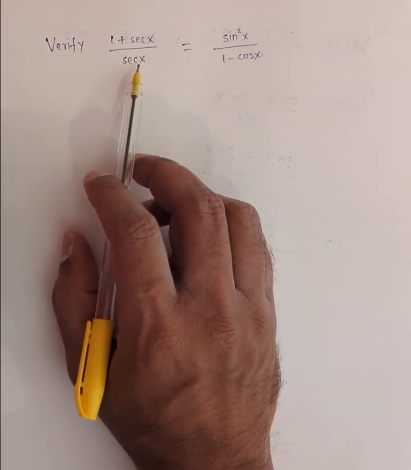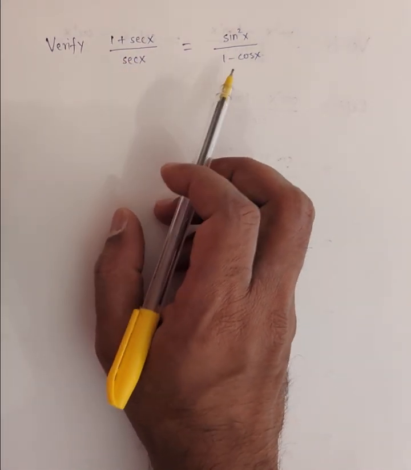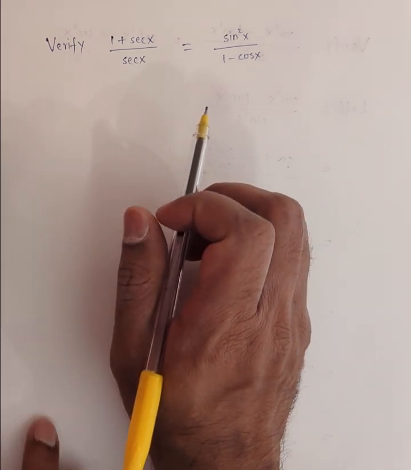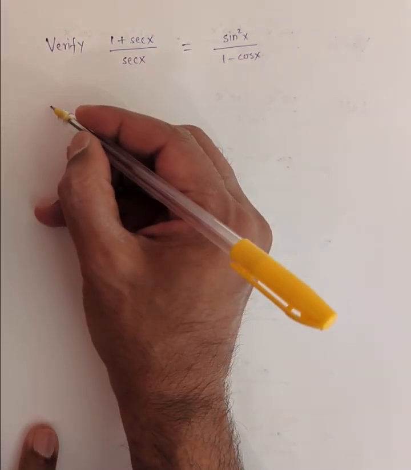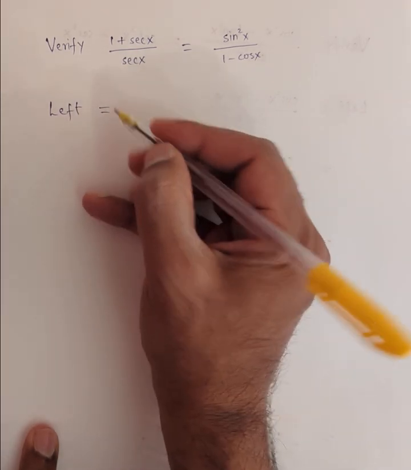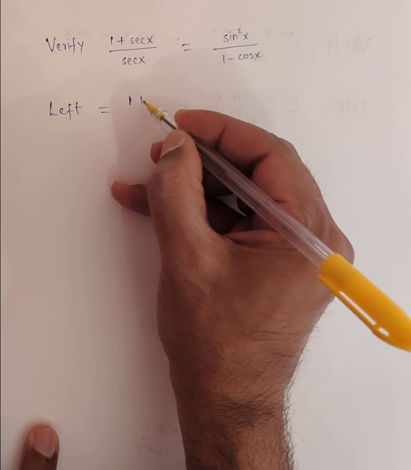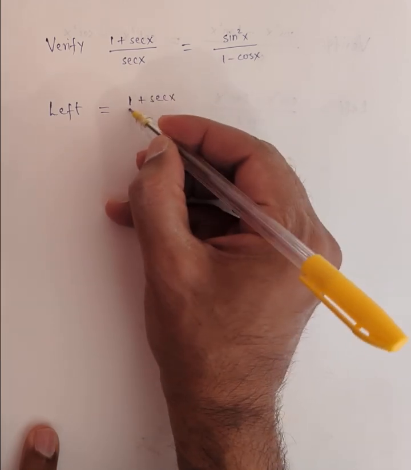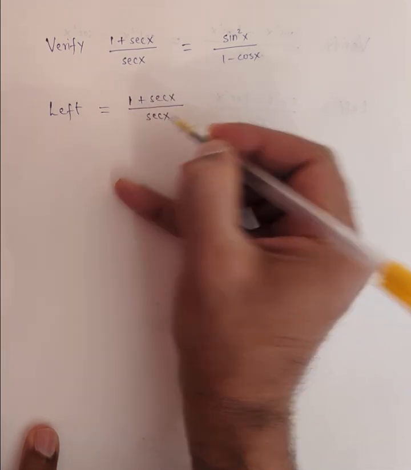Verify that (1 plus secant x) over secant x is equal to sine squared x over 1 minus cos x. Now it's better to convert everything to sines and cosines. So let's start on the left side. The left side is a fraction where the numerator is 1 plus secant x and the denominator is secant x.